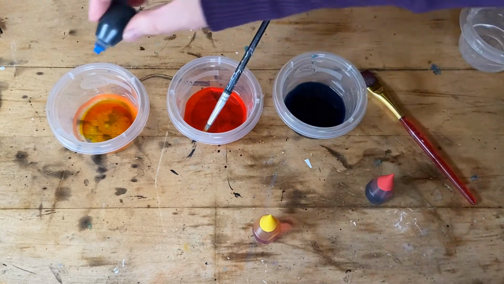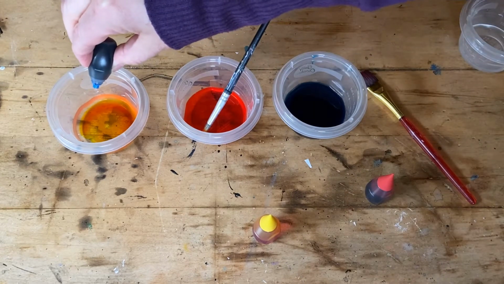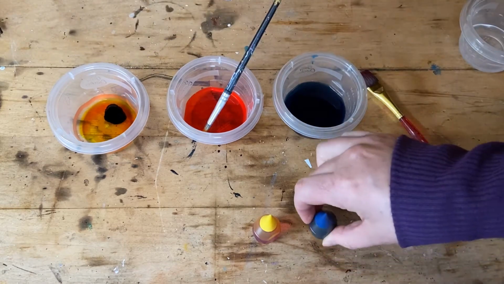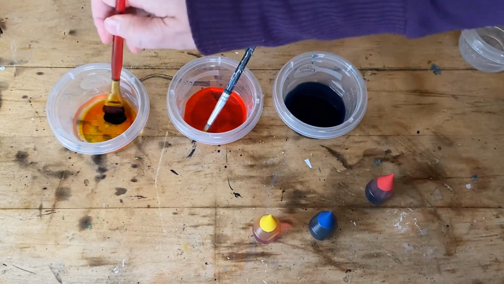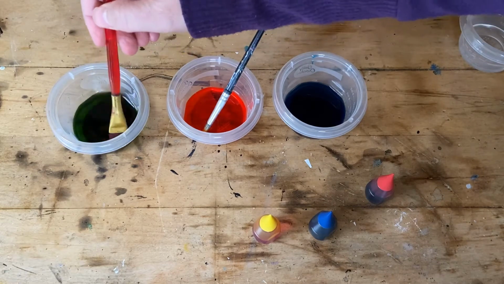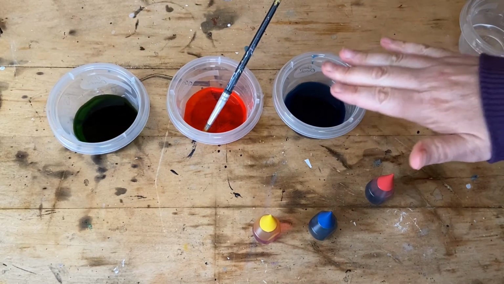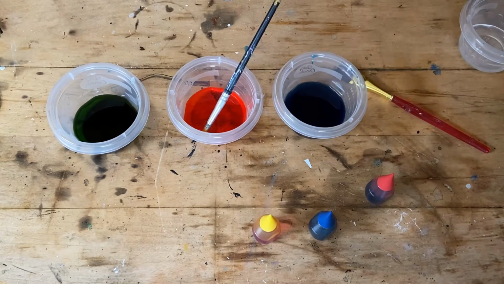So I'm going to mix some blue and yellow. I'll just try 1 drop of blue because the blue is very strong. Oh, that made green. I don't need purple, so I'm not going to mix red in with the blue right now. Now, I'm going to paint with these in a second.